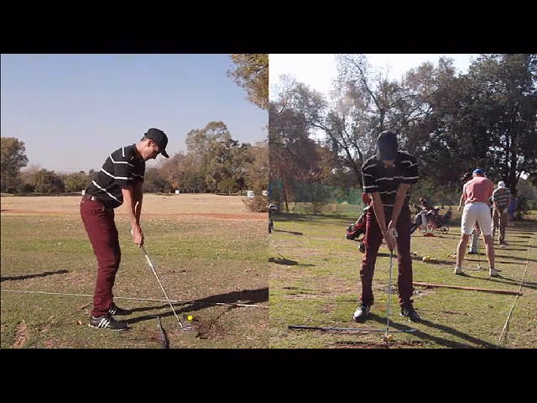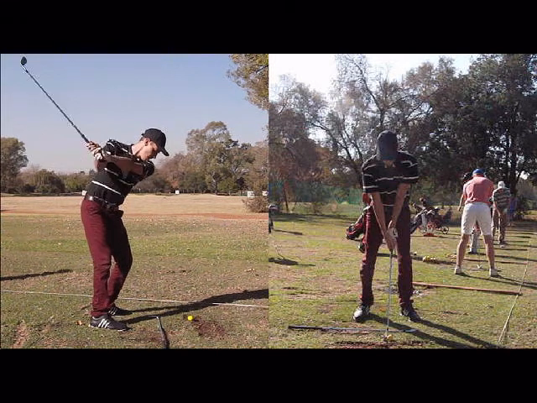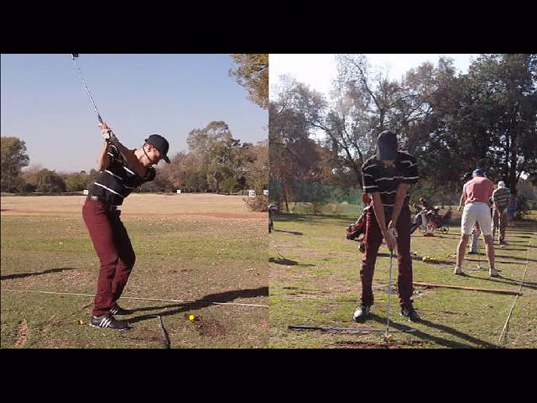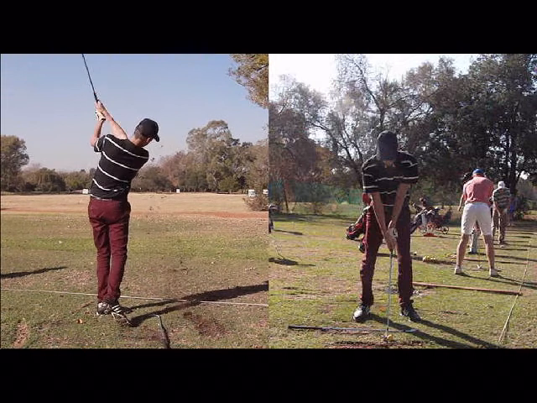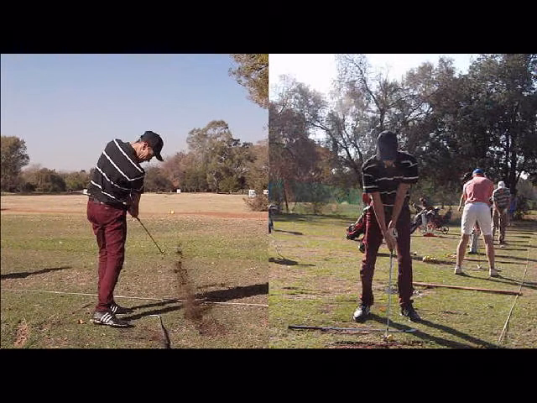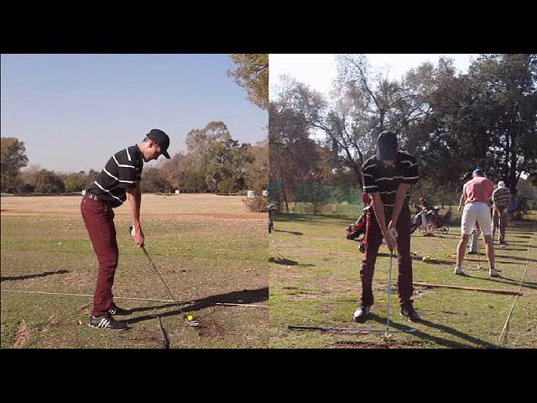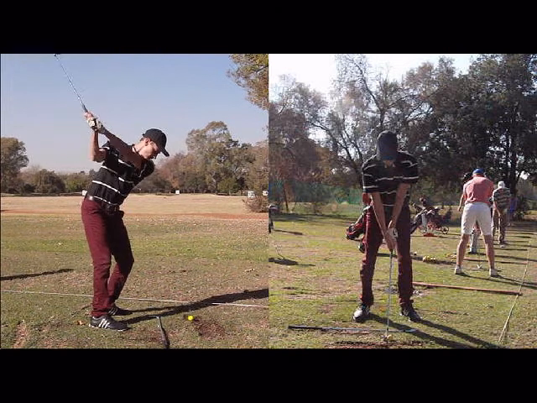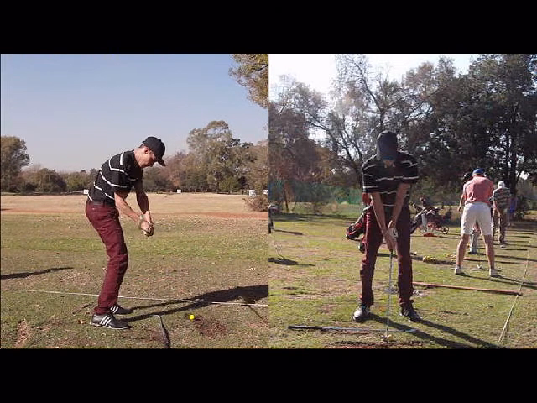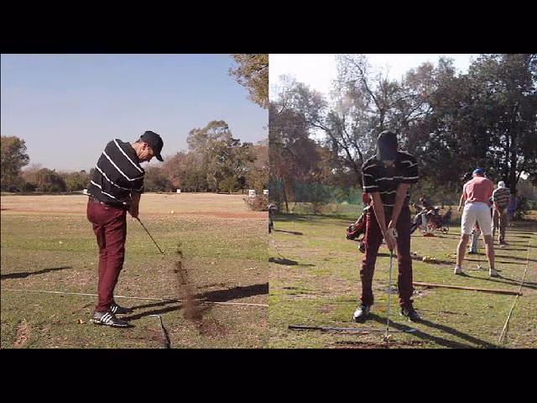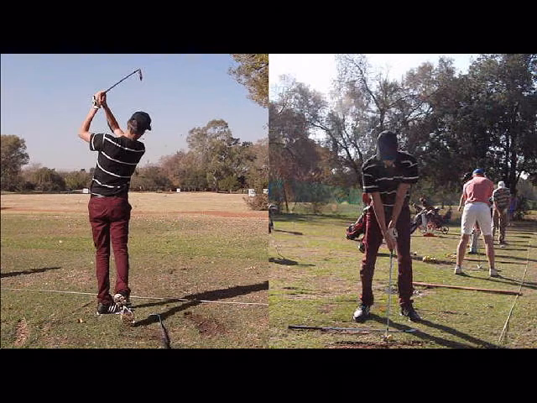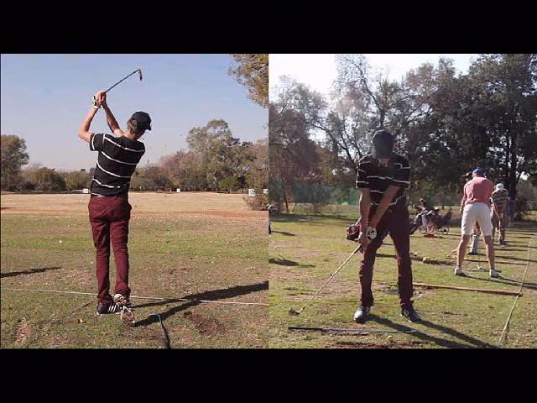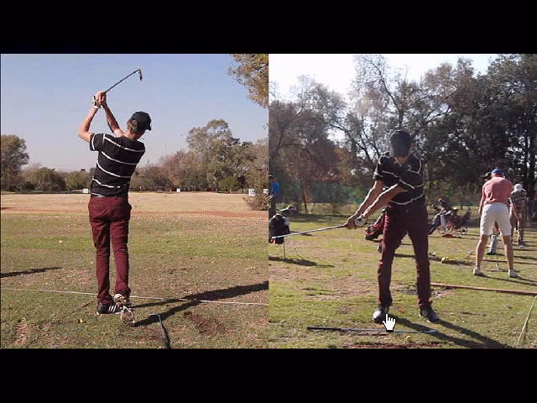Okay, so here's the swing 2 or 3 times from the target line view. Okay, and then let's do it again. And then we'll do a slow one from the front. We move them over a little bit.